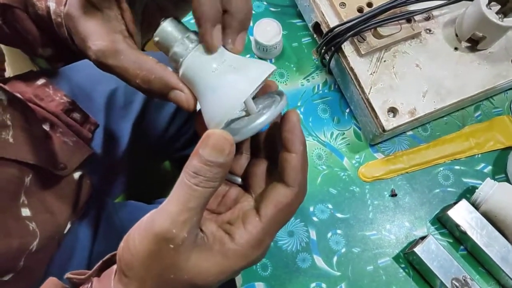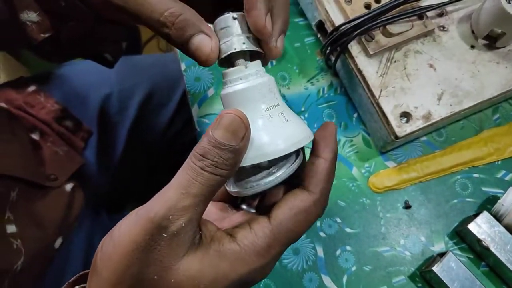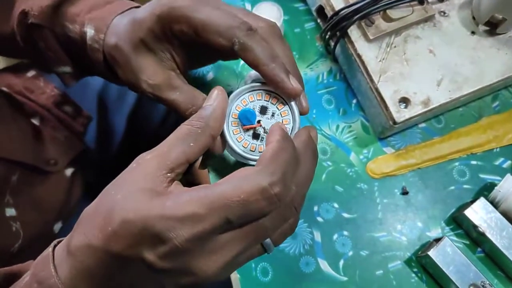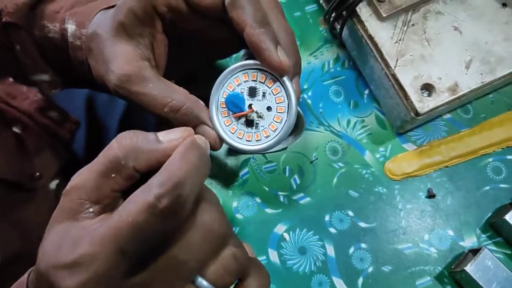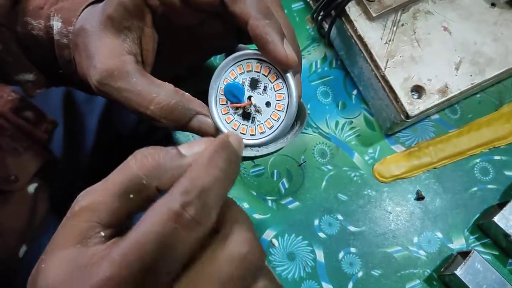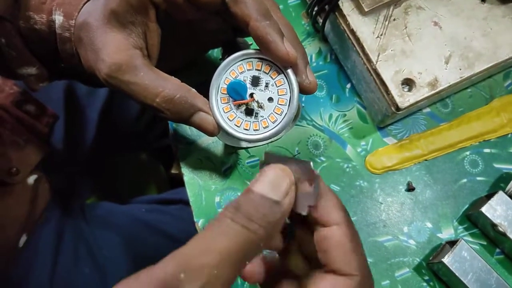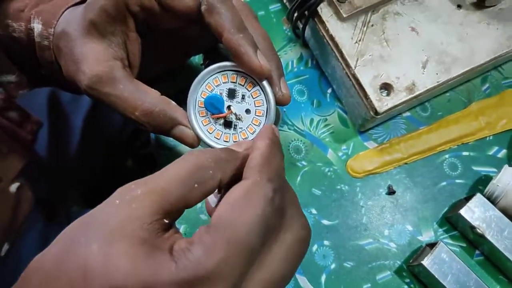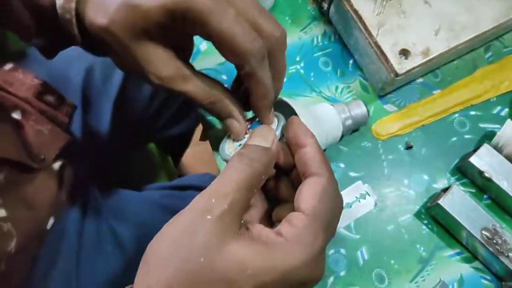So this is an Ujjwala bulb. This is a B20. I have to replace it. Okay, total circuit replacement, and use MOV. MOV is a metal oxide varistor. So I will explain how to connect it. Okay, this is a color. Okay, this is a heatsink. How to test it? How to make the connection? I have to explain.